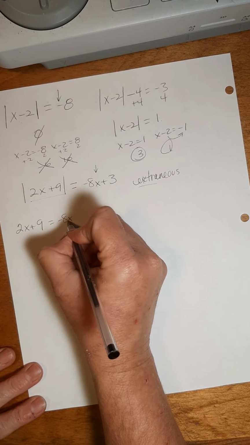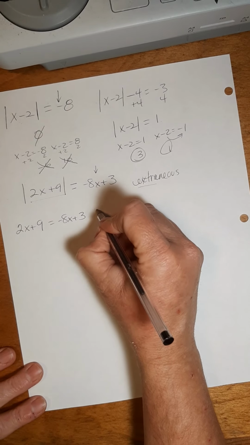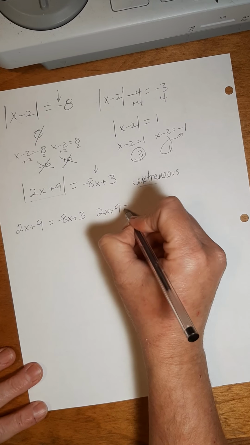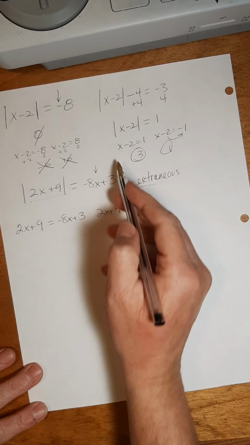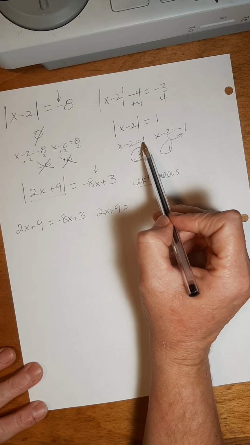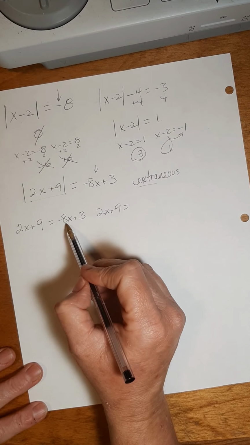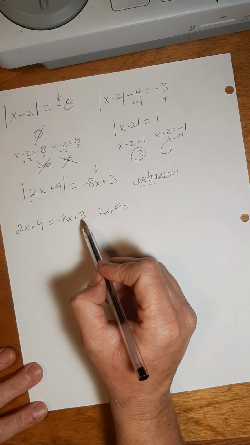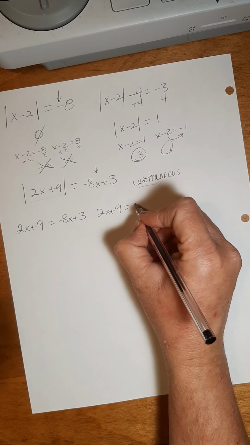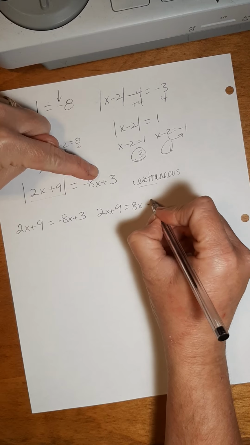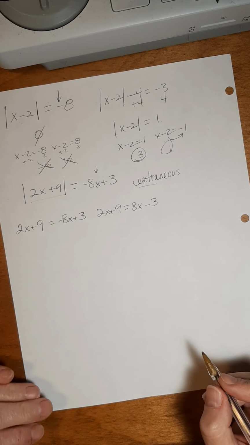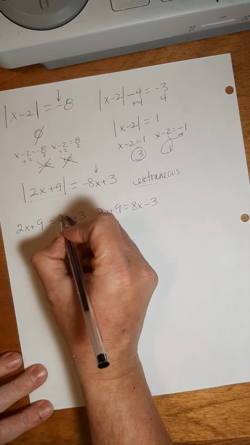Remember, you write it as is first. But then for the other, 2x plus 9 equals, and just like we made the opposite, 1 and negative 1, we're going to say negative 8x plus 3. And then we're going to take the opposite. So 8x minus 3.